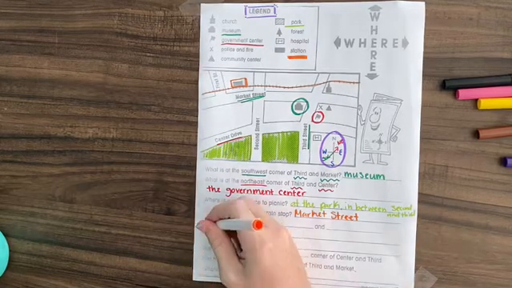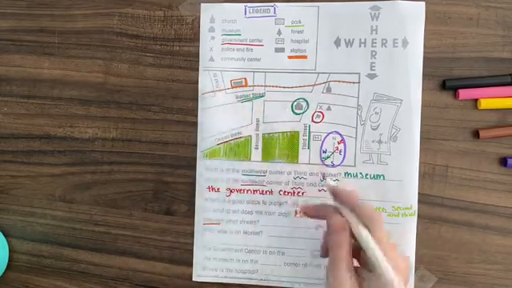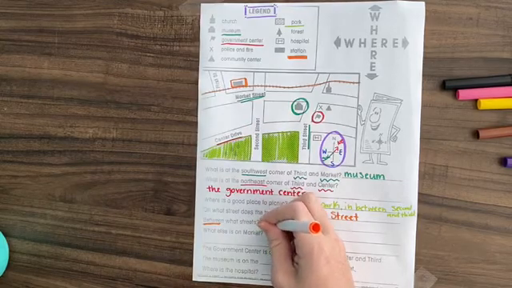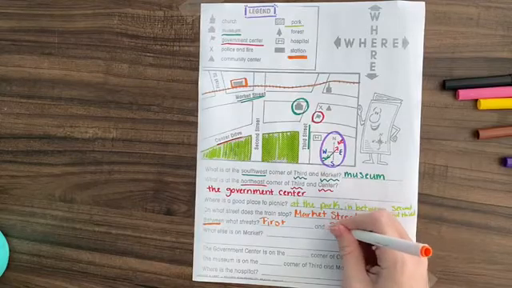And between what streets? So the station is in between these two streets. So 1st and 2nd.